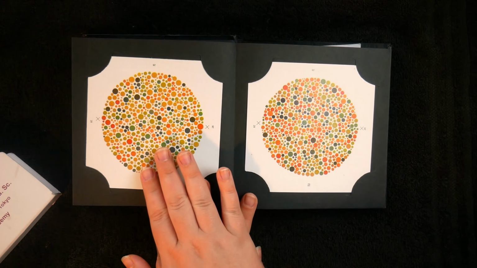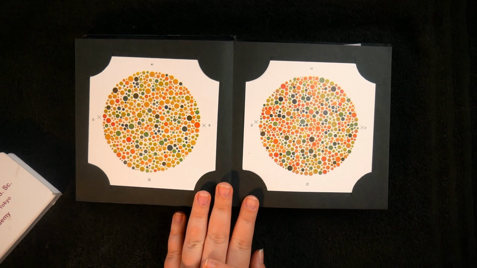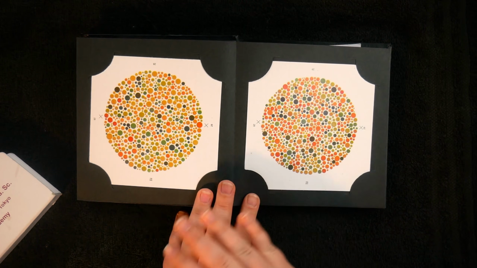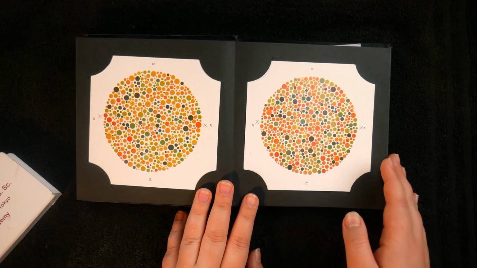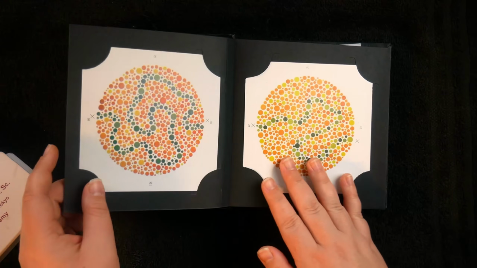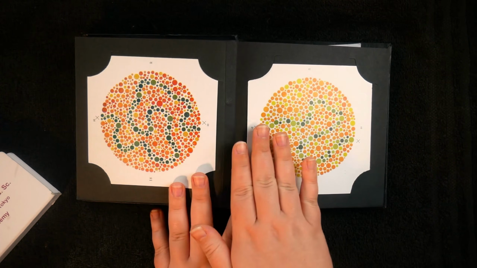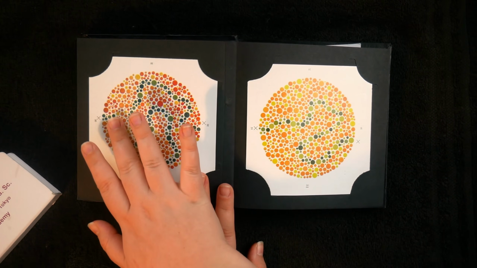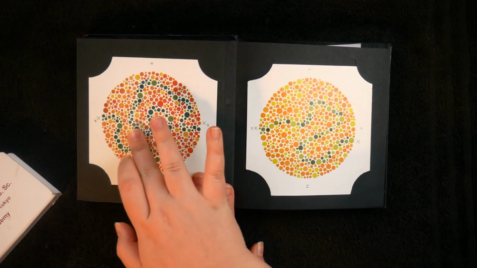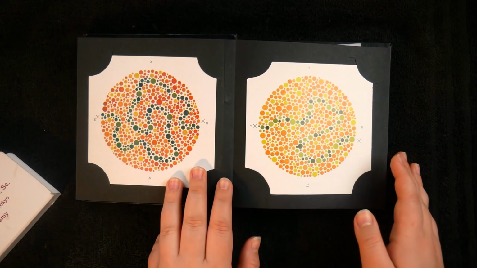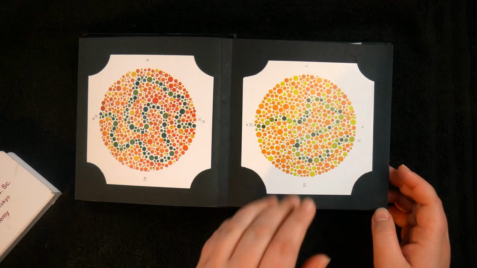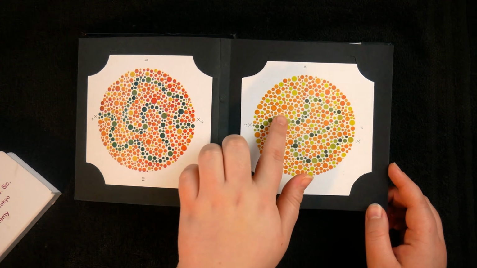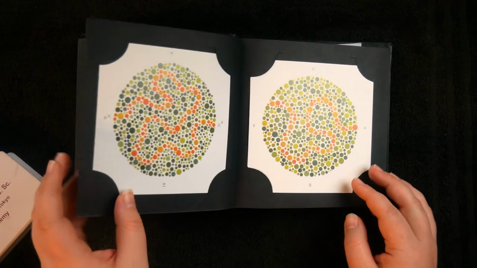What color are the paths in this one? There are no paths. Very good. What about this one? Nothing. Okay, good. And any paths in these? Okay, and what color is this one? Kind of a teal. And what's the background in this one? Orange. Very good.